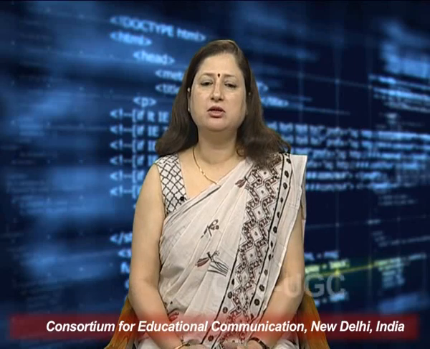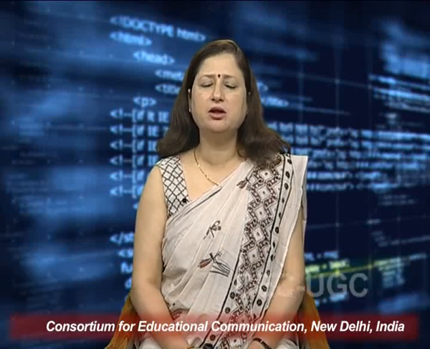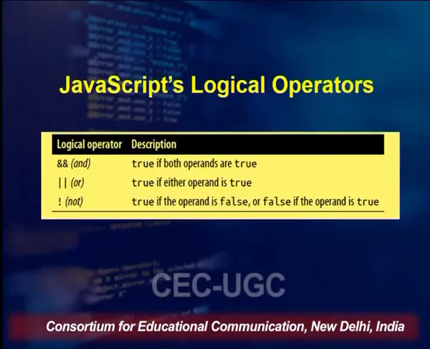So we were talking about the different kinds of relational operators which are provided by JavaScript. In this context, we had spoken about the equality and the identity operators, which are very important.